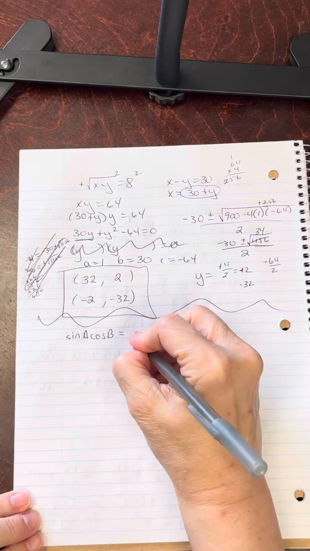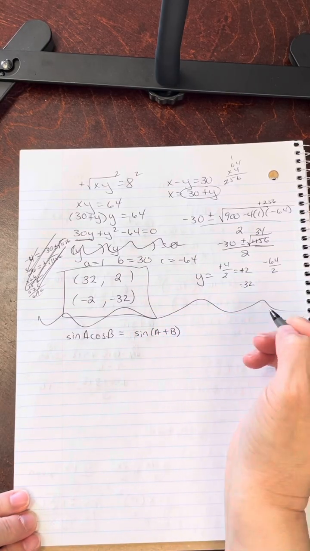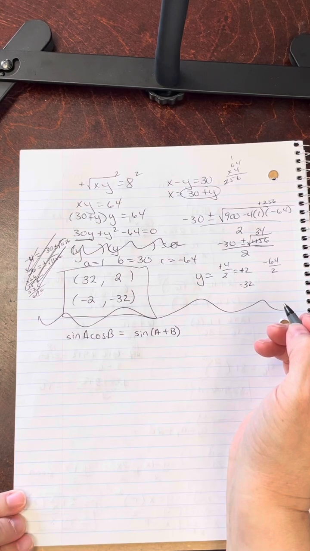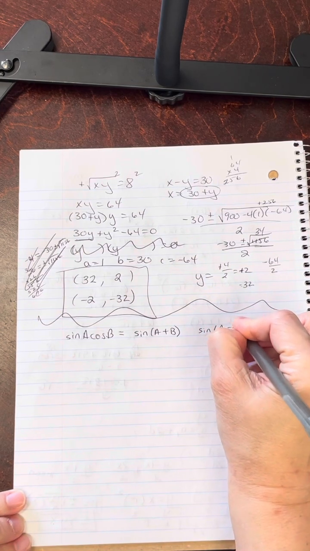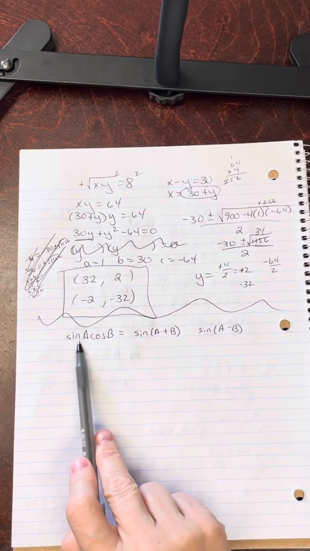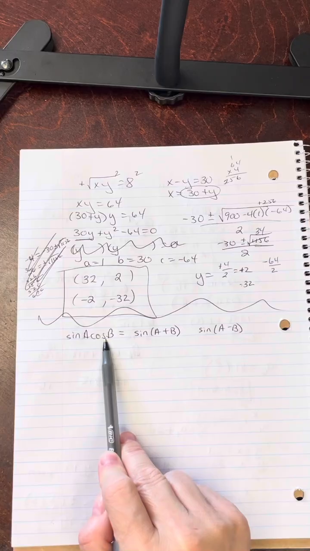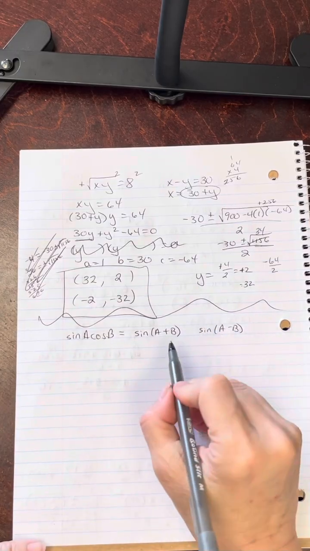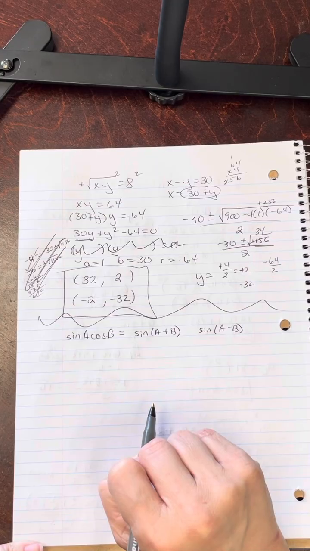That happens to come from sine of A plus B and from sine of A minus B. In both of their answers, they have this sine A and this cosine B sitting side by side. I probably should have written the long one out.